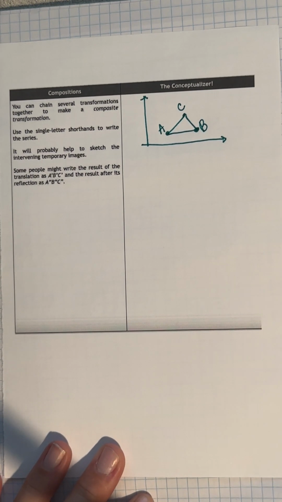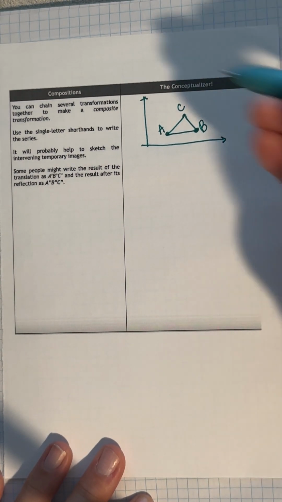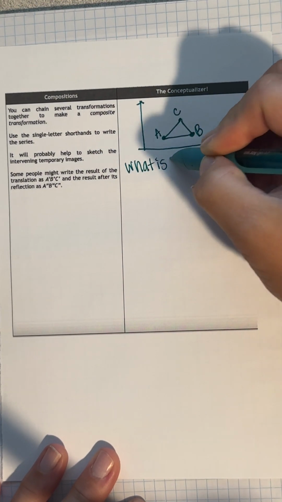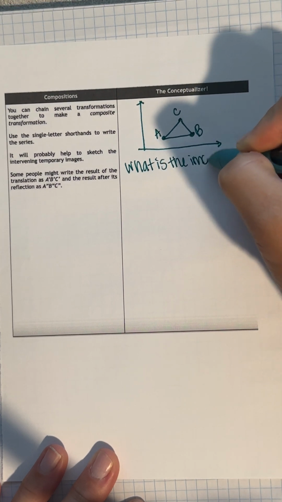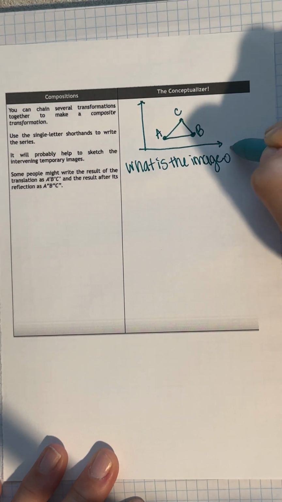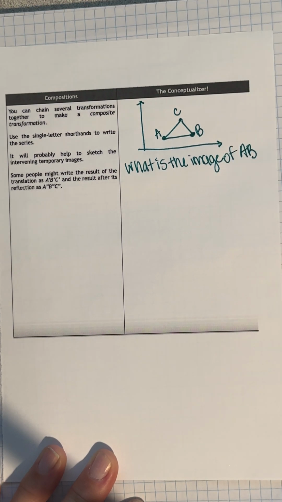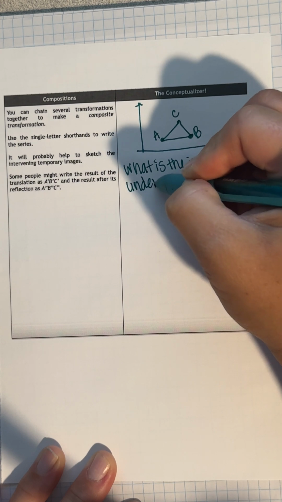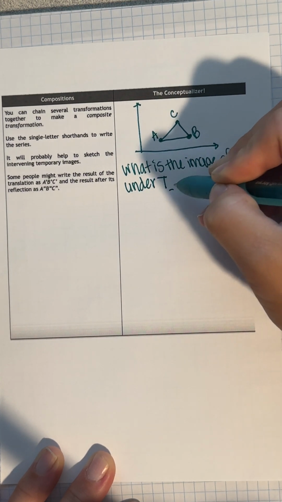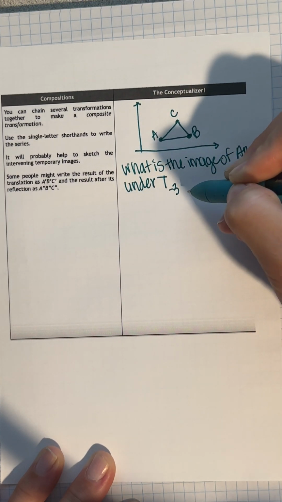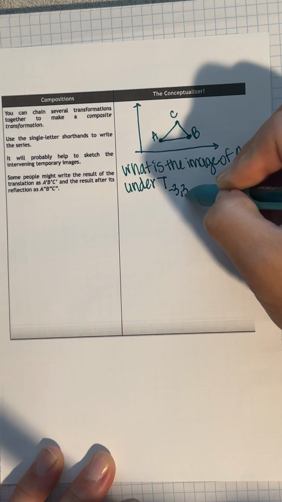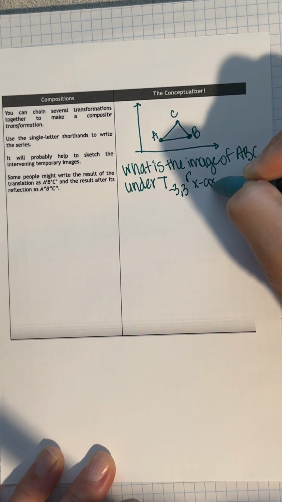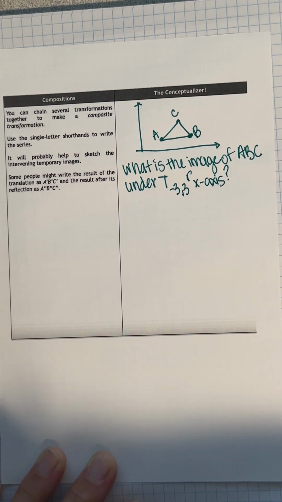And so it says, let's say, what is the image of ABC under T(-3, 3), R x-axis.